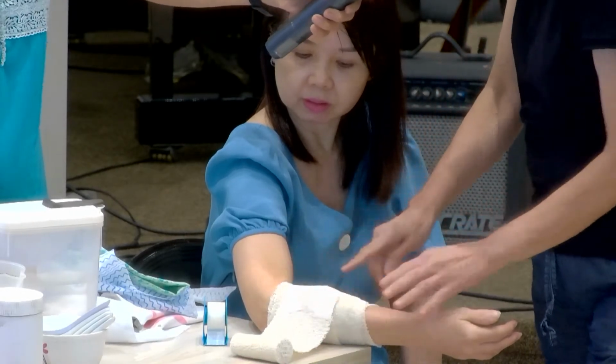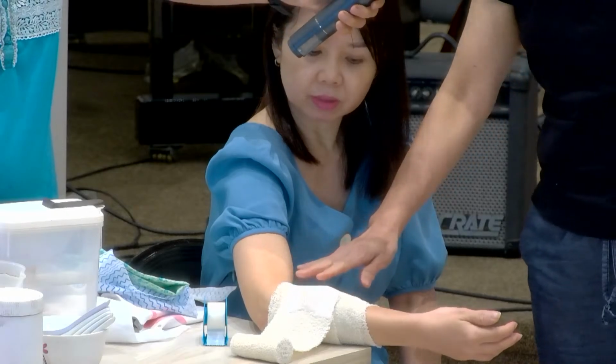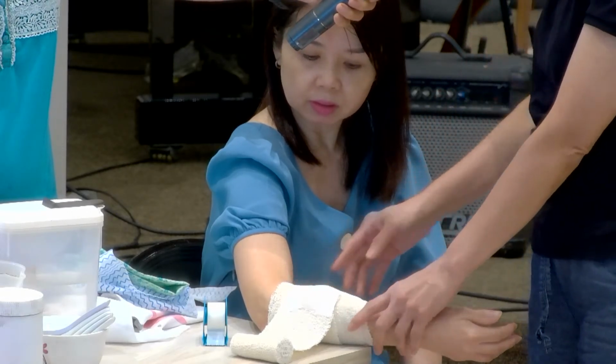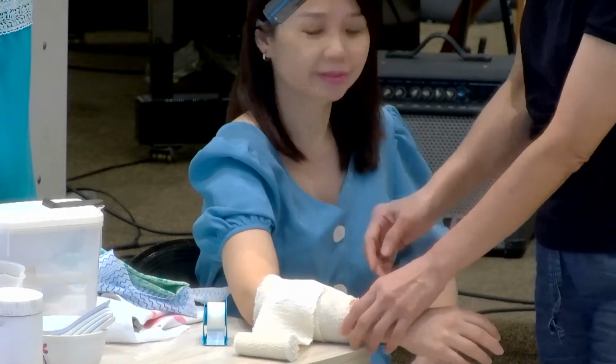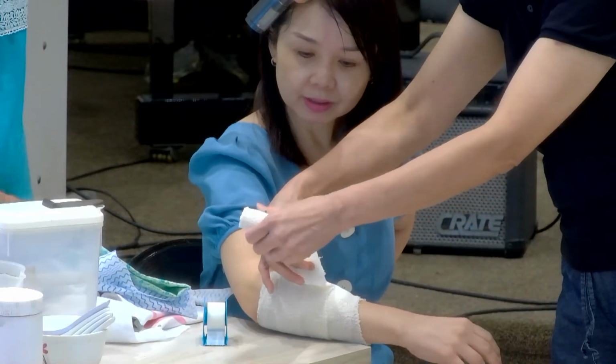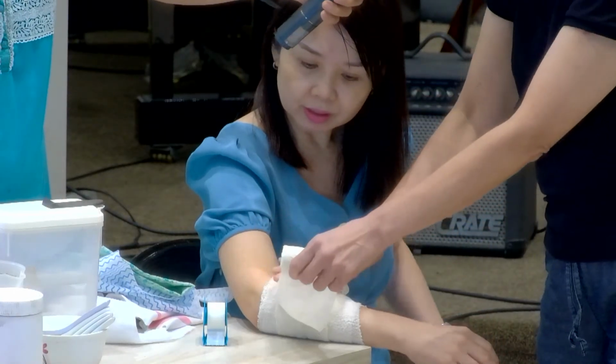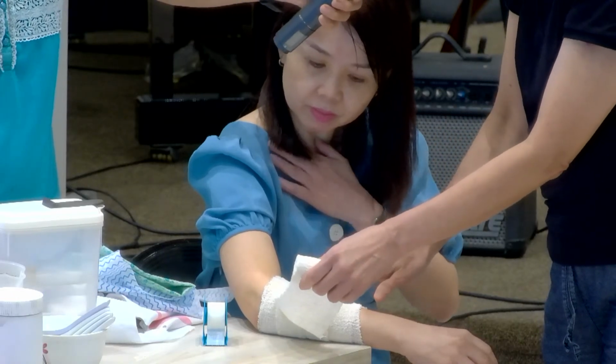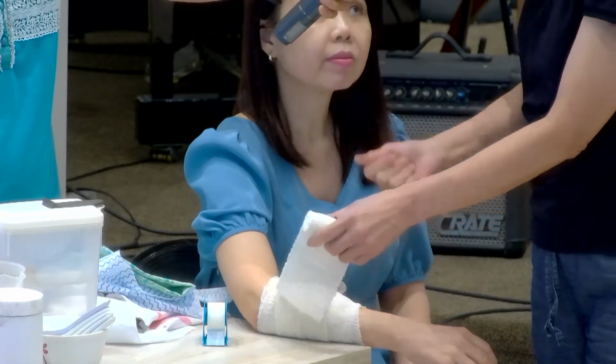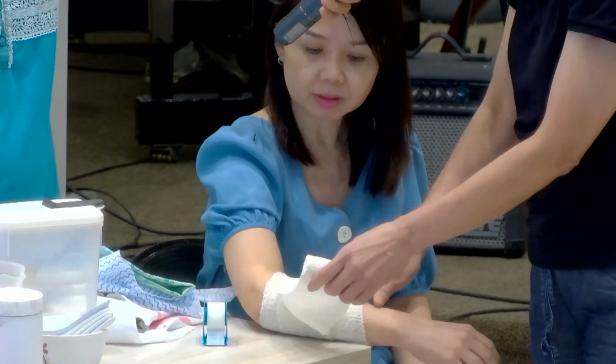So this is how you do a bandaging. Is it too tight? Do you feel too tight? Okay, so you don't stretch it too much, otherwise you will be strangling her, it'll be too tight, right? So if it's too tight, too bad, you just have to open up and redo again. Never do it too tight, right?